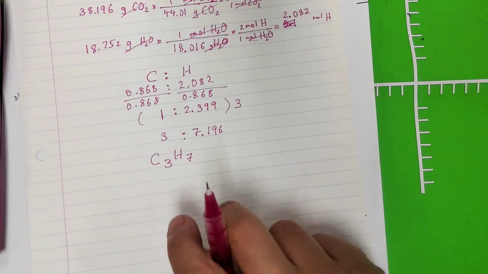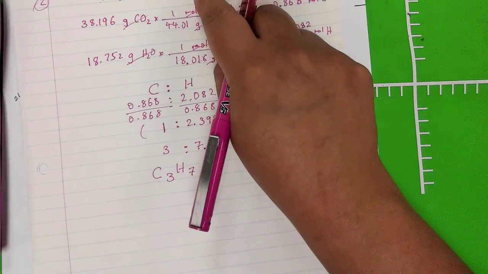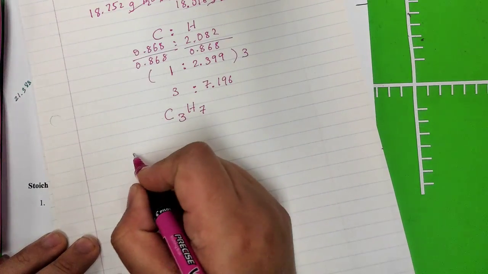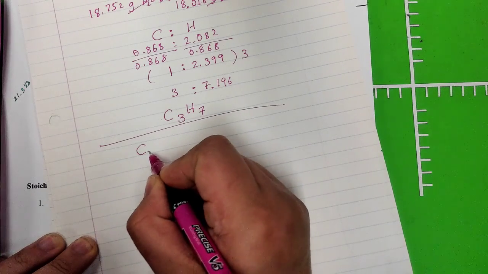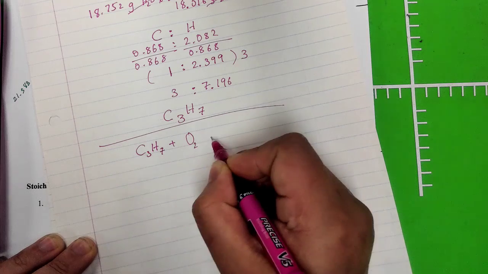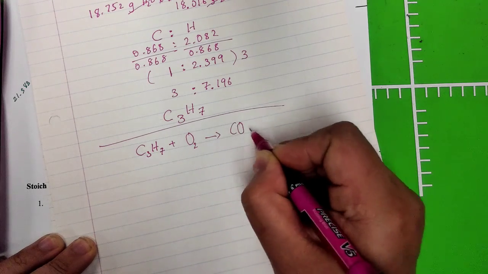Now, let's go ahead and try to practice doing the equation. Let's see if we can balance it. Again, it's not required by the question, but we're practicing balancing the combustion reaction. So let's see what's happening.